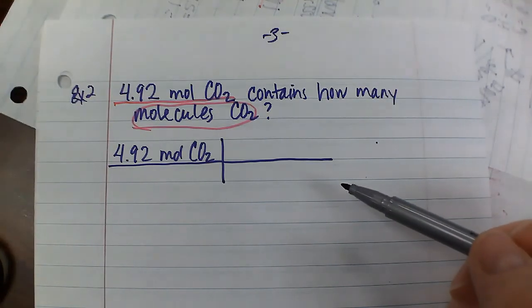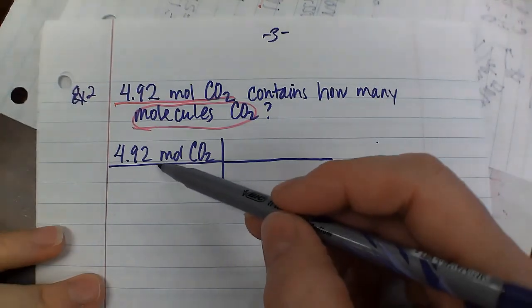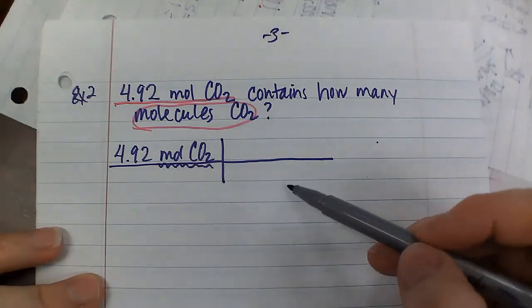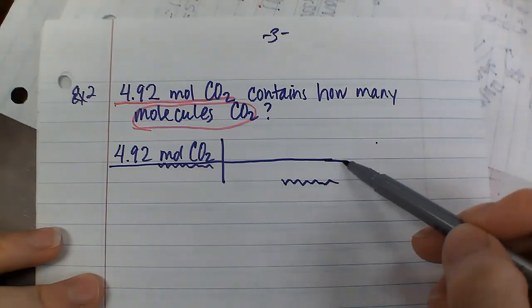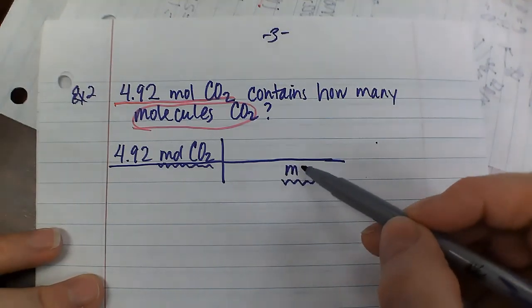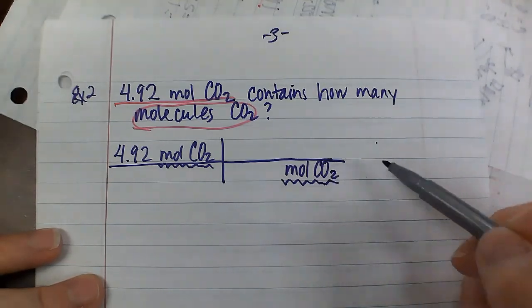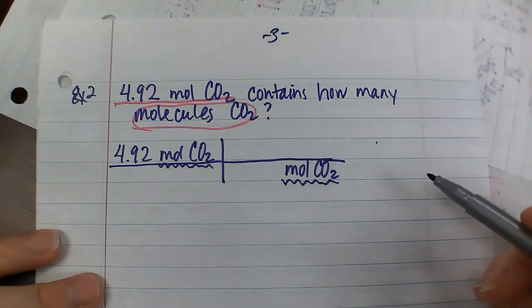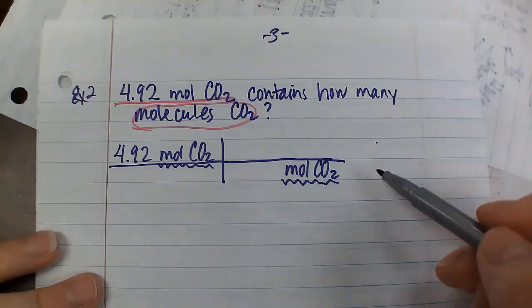Once I build my picket fence, the first thing I always do is take my moles of whatever label is there, I put that at the bottom because I want it to go away. That process is always the same. So now, here's a question.